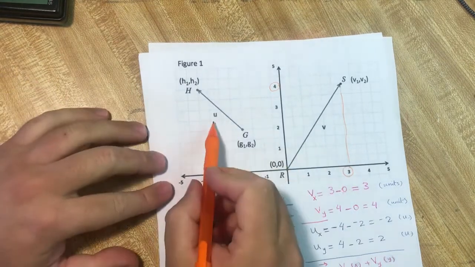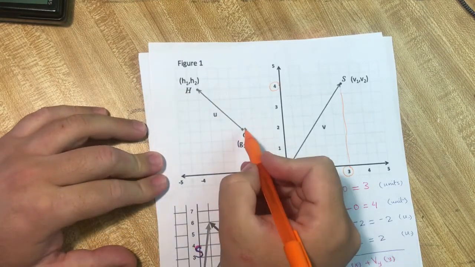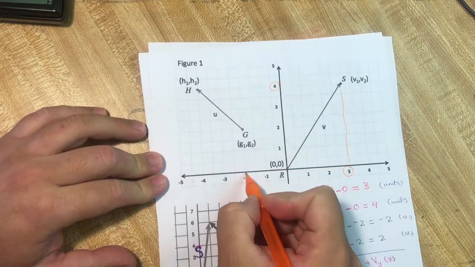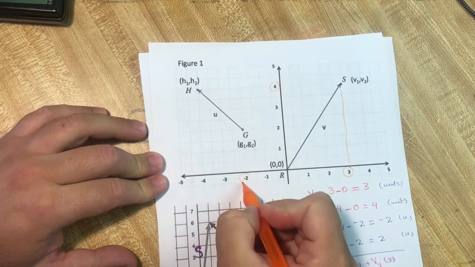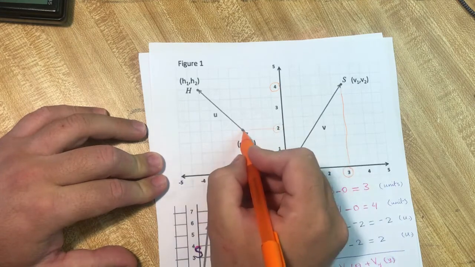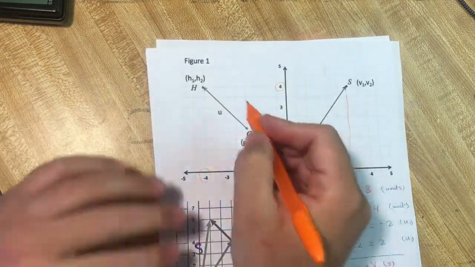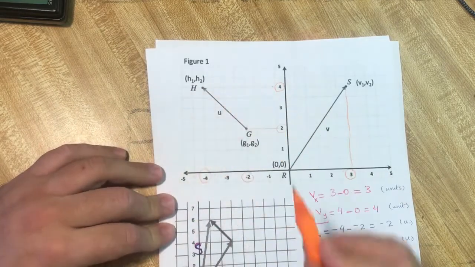Also, vector u starts from G, ends with H. G is at -2 in x direction and 2 in y direction, but its end point is at -4 in x direction and 4 in y direction.